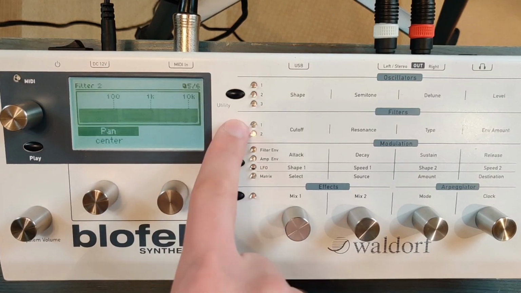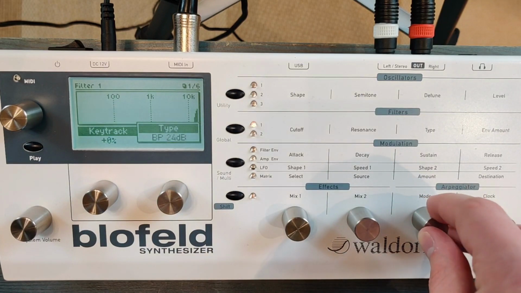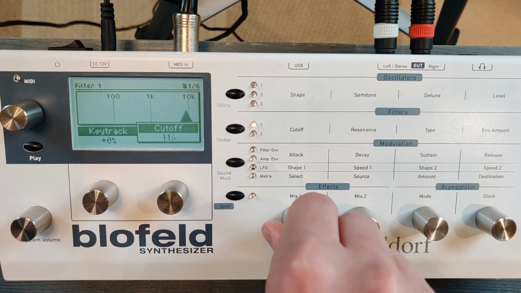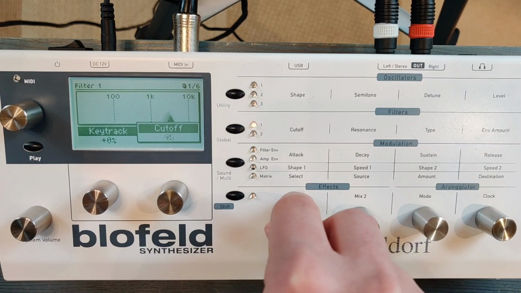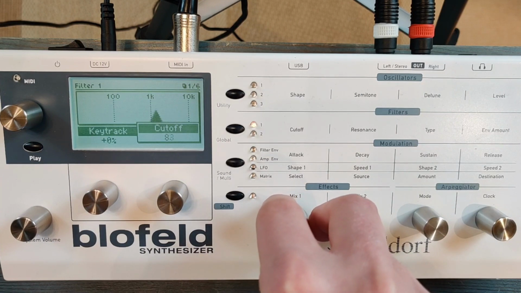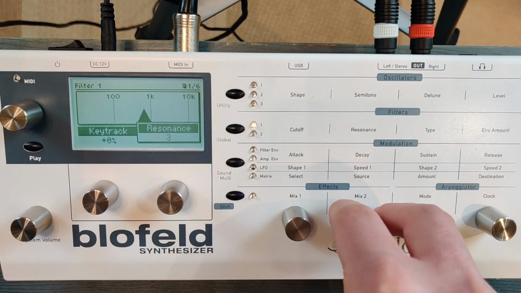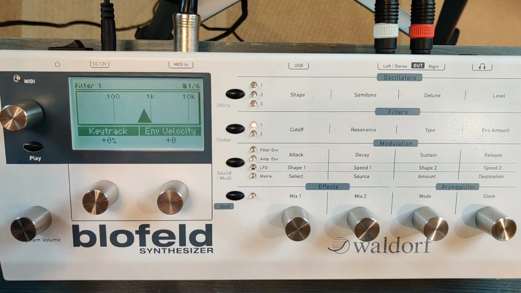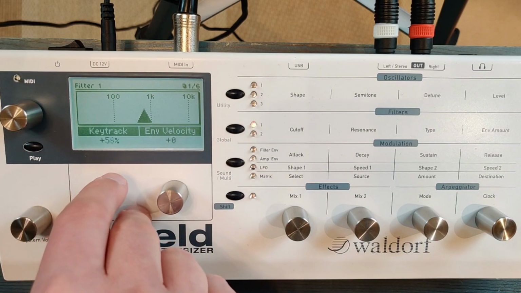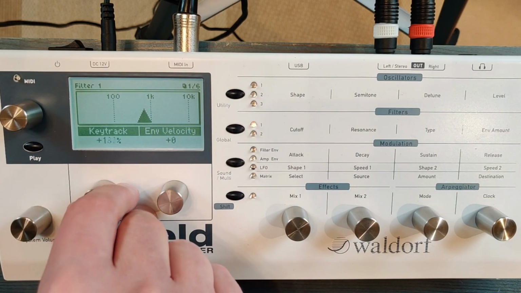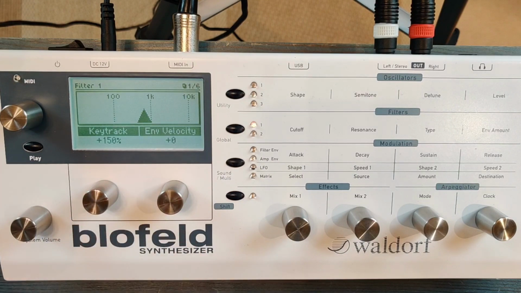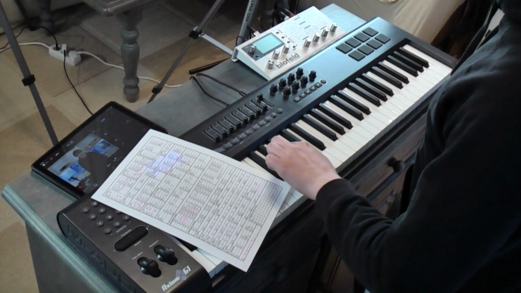So we actually need a bandpass filter, and we are going to set filter 1 to a bandpass 12 dB type, so a very soft bandpass filter, cutoff to 70, resonance slightly just to 3, and we are going to change the key track to 150 to have a very soft character in the low frequencies and a very sharp character in the higher frequencies.